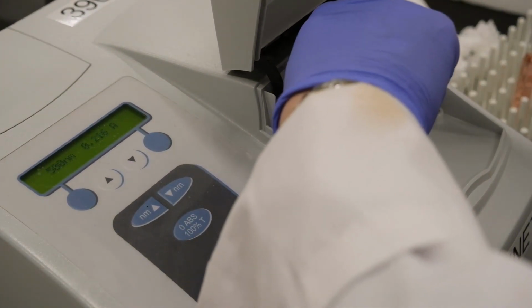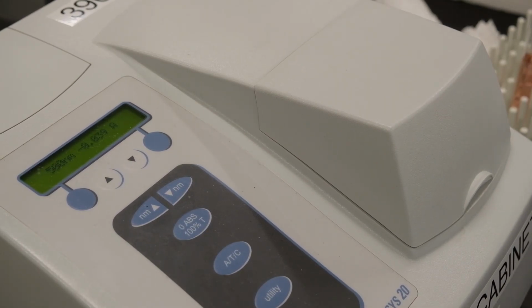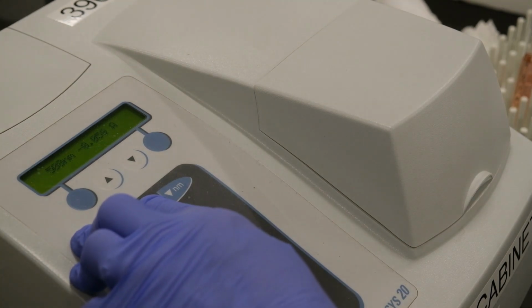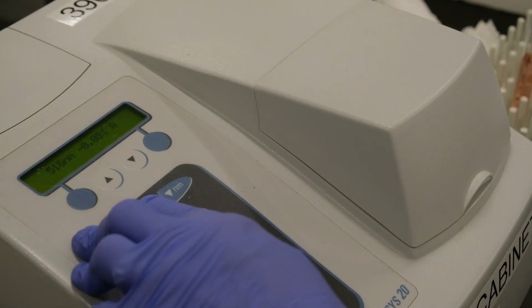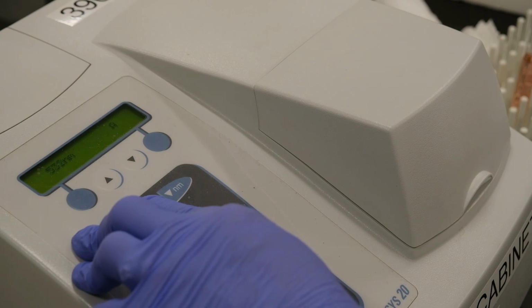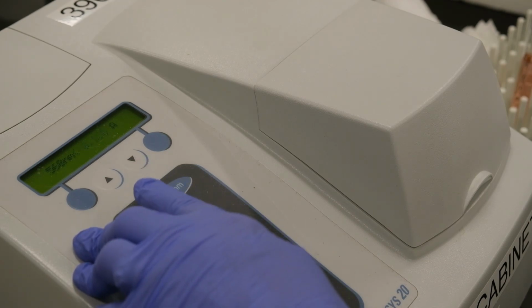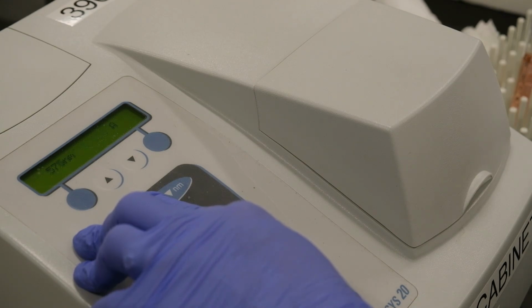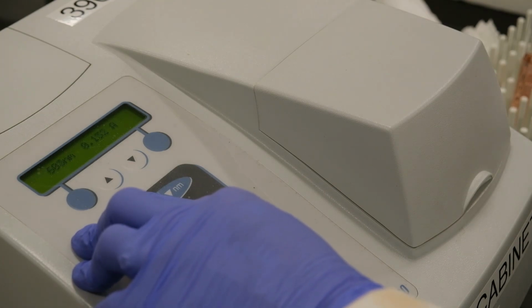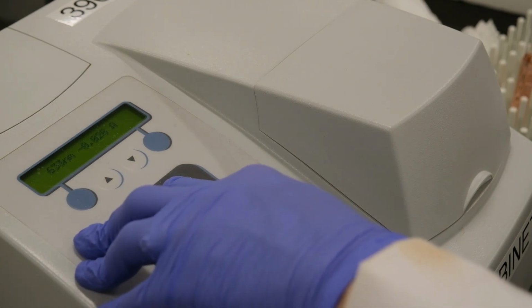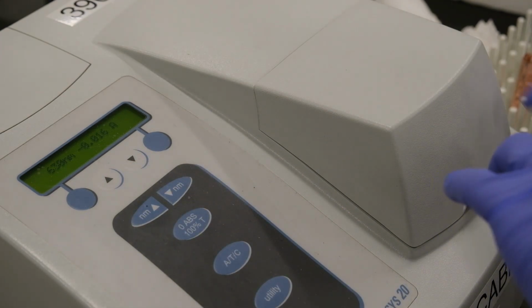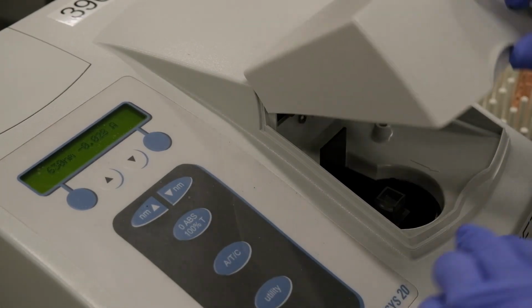And then we set the wavelength at the maximum that we had for the second experiment, experiment 14. Again, we tare the instrument with a blank.